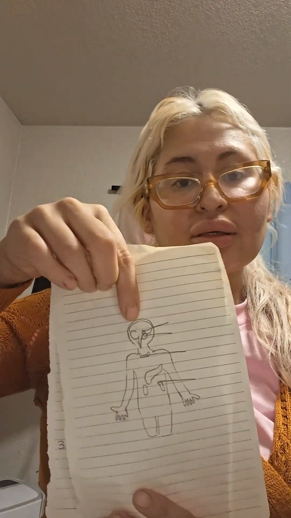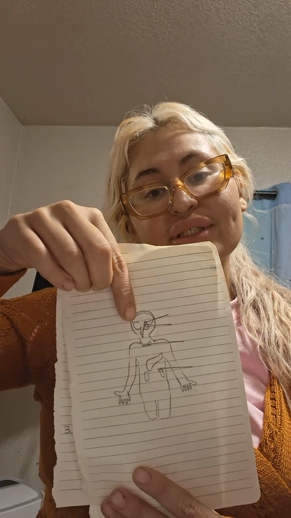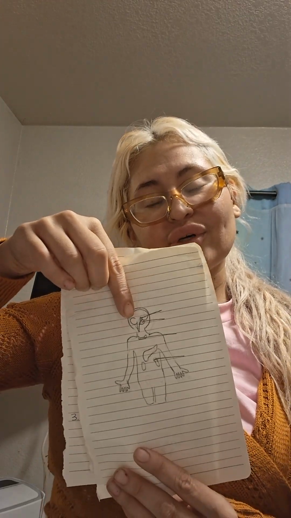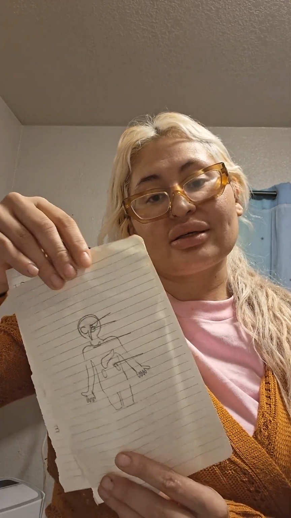The location is here, and it's below the hypothalamus. It is pea-sized, very small, and it is one of the main glands, called the master gland.